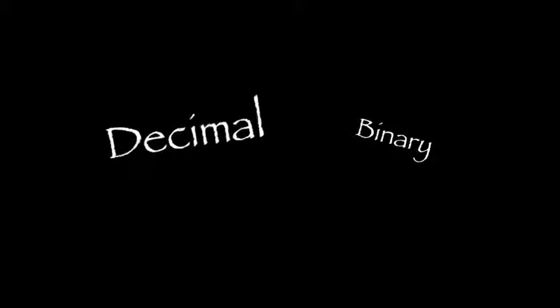We understand decimal numbers. We say decimal numbers have a base of 10. So they are base 10 numbers. That's because there are 10 possible values, 0 to 9. 0, 1, 2, 3, 4, 5, 6, 7, 8, 9. 10 possible values.